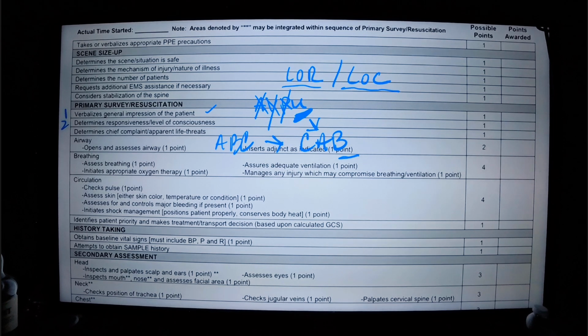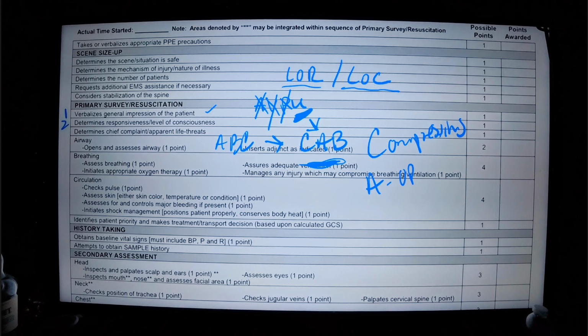And this is where we continue with this. What do we do? C, compressions, A, OPA, B, my bad, BVM.